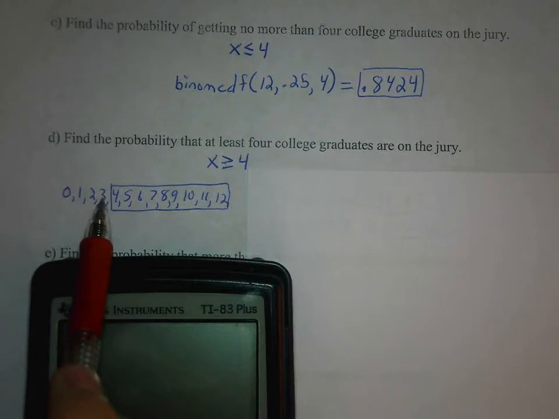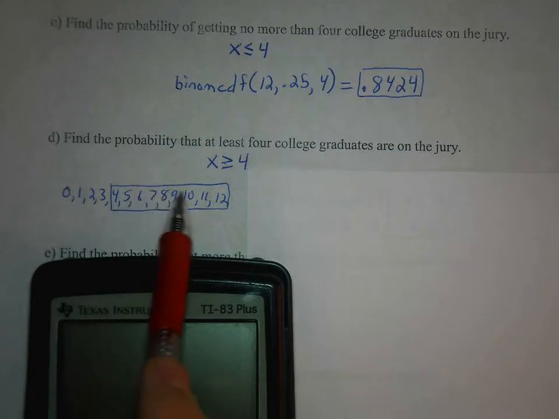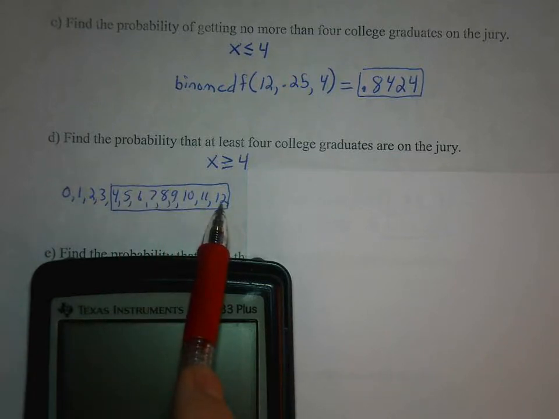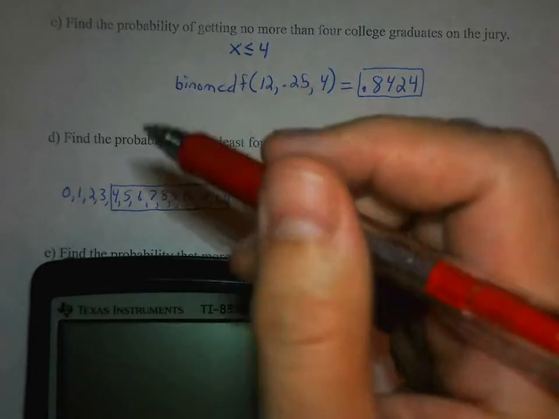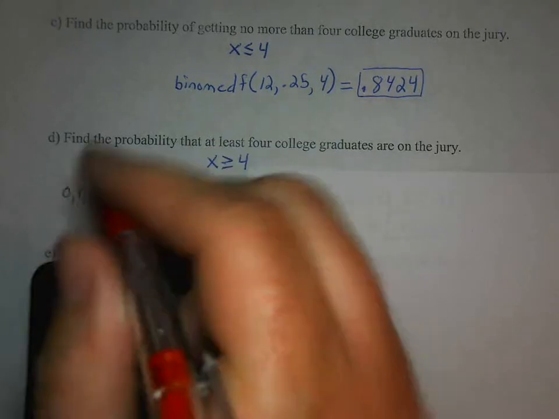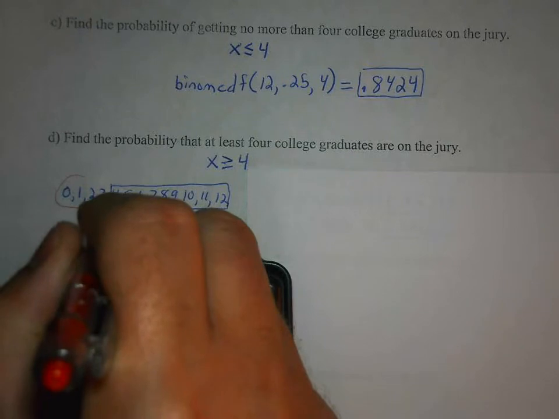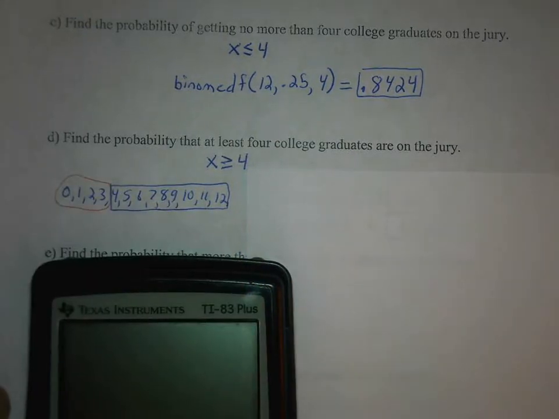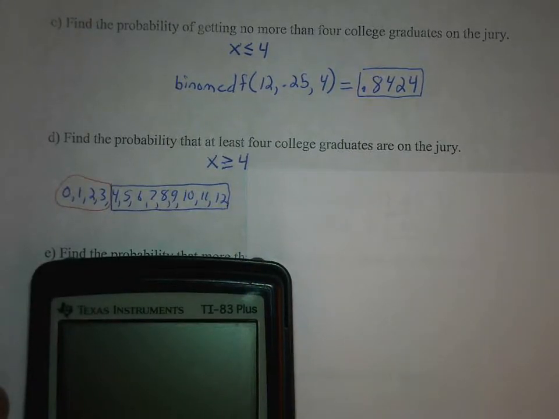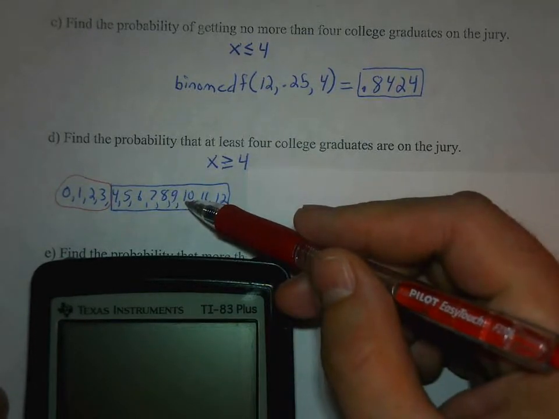There is no calculator function to find the probability starting at 4 and ending at 12. So what we have to do is use the complement idea. The complement meaning, can we find from 0 through 3, and once we know that, we can subtract it from 1 to get what's left over.